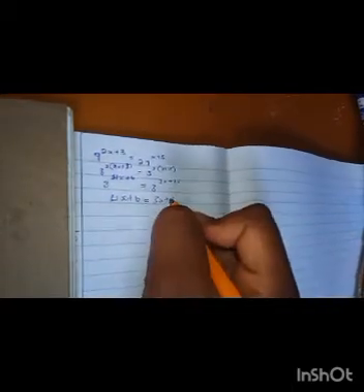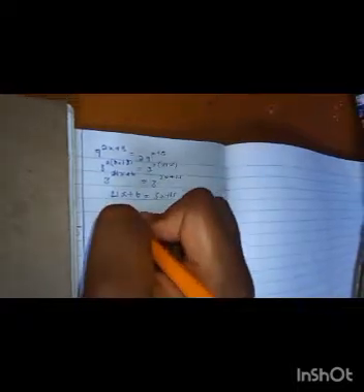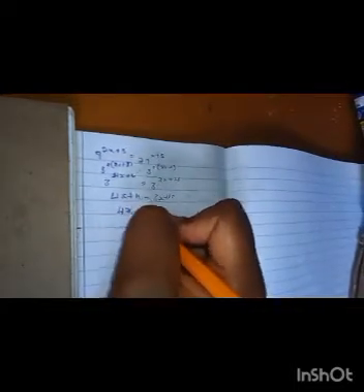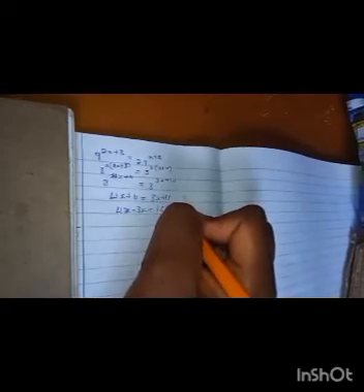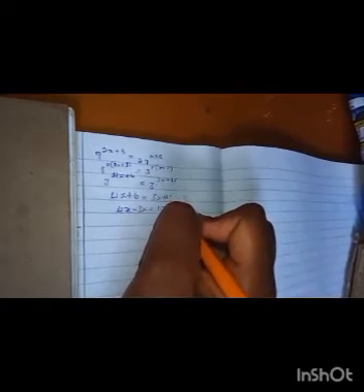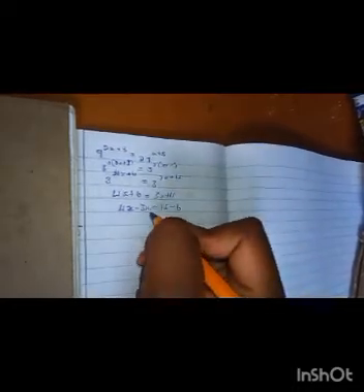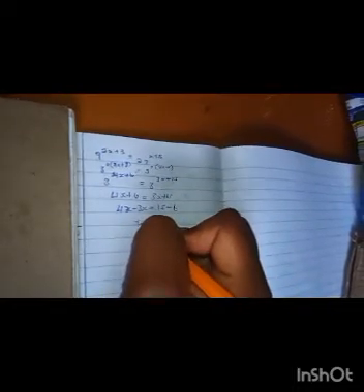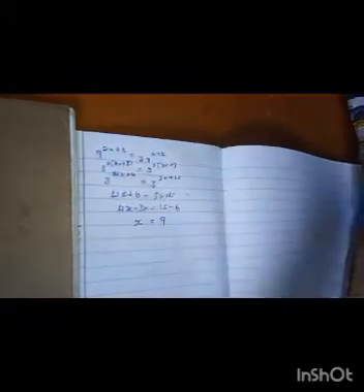Here we want 4x minus 3x is equal to 15 minus 6. So we're left with x, and here we're left with 9.